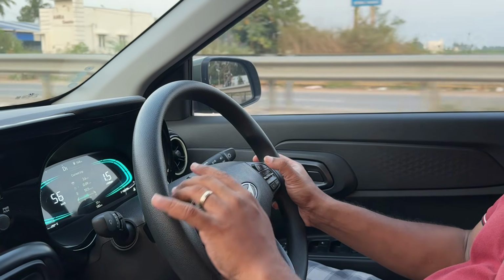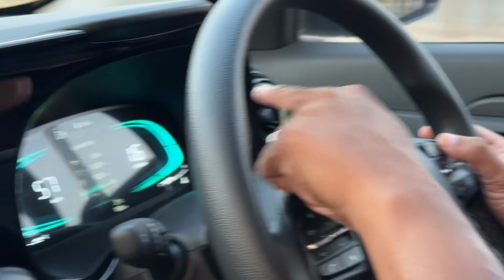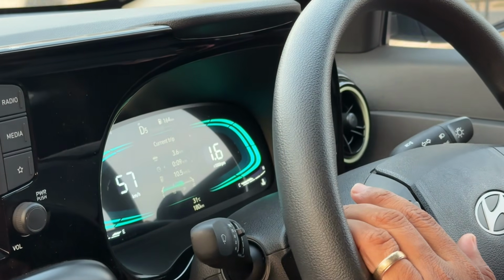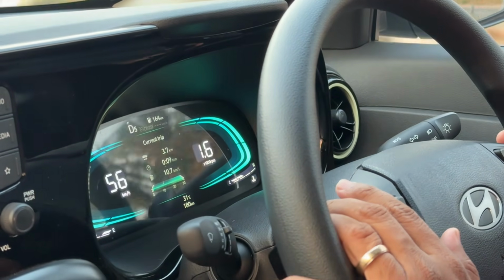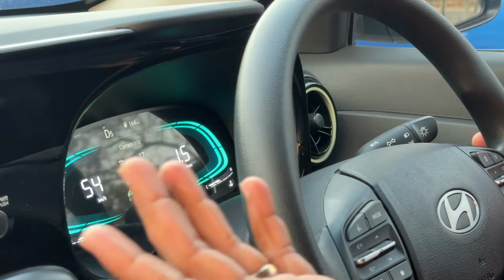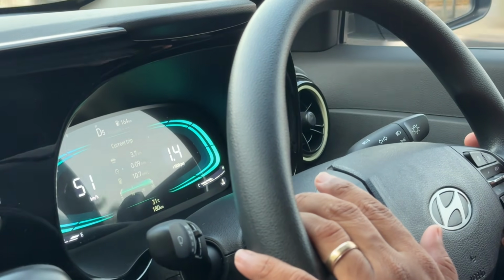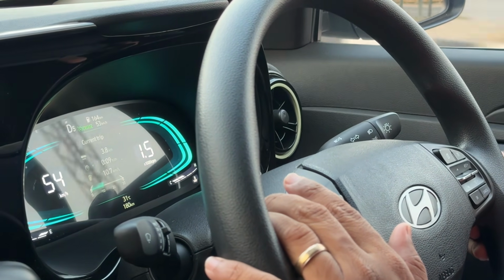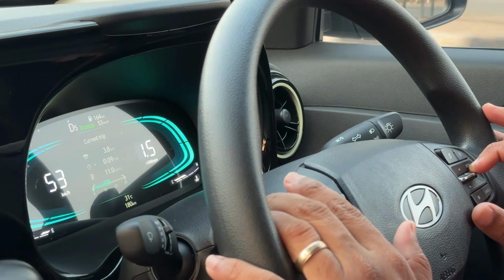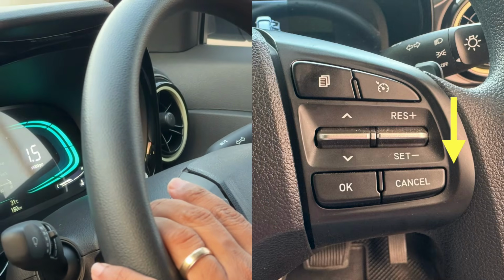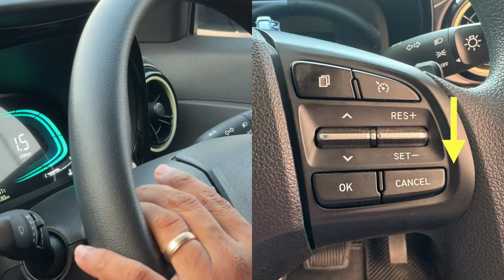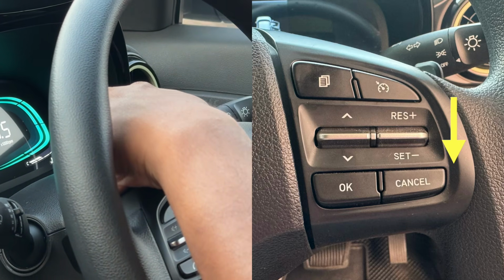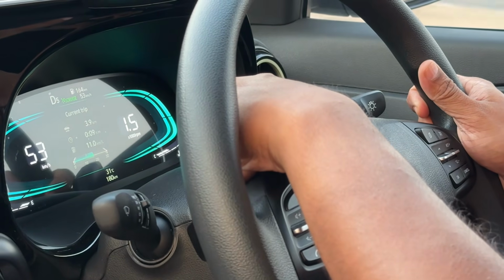Once you press that, you will see cruise appearing on the MFD, multifunction display of the instrument cluster. Now you don't have any set speed. The first thing to do is set your speed. So you can press the toggle button for the set speed towards bottom, that is set minus, and that will set the cruise speed at 53 kilometers per hour, which you can see in the multifunction display. So the set speed is 53 kilometers per hour.